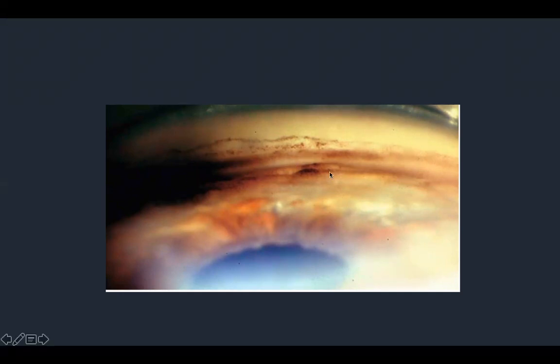Okay, this is a gonioscopy picture showing mainly a heavily pigmented trabecular meshwork and Sampaolesi line. Excellent. So it's an open angle, right? This is the trabecular meshwork. It's an open angle, yes. So it's an open angle.